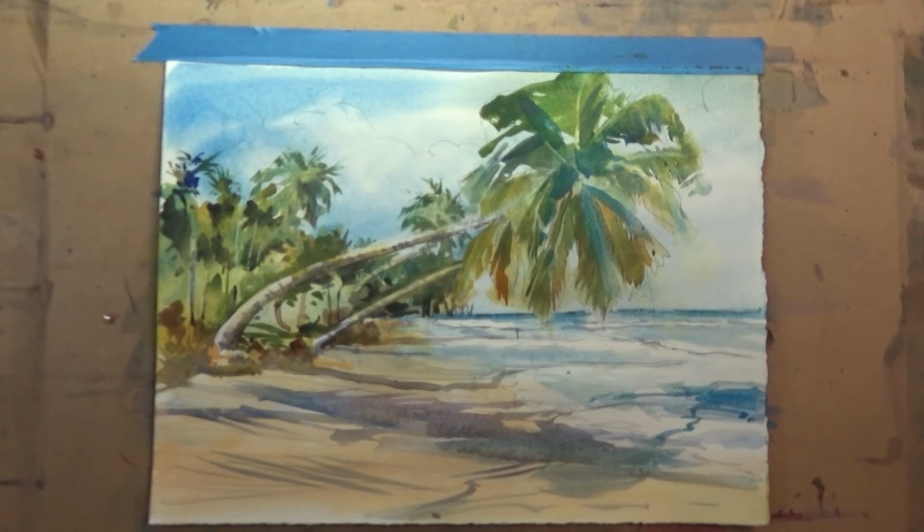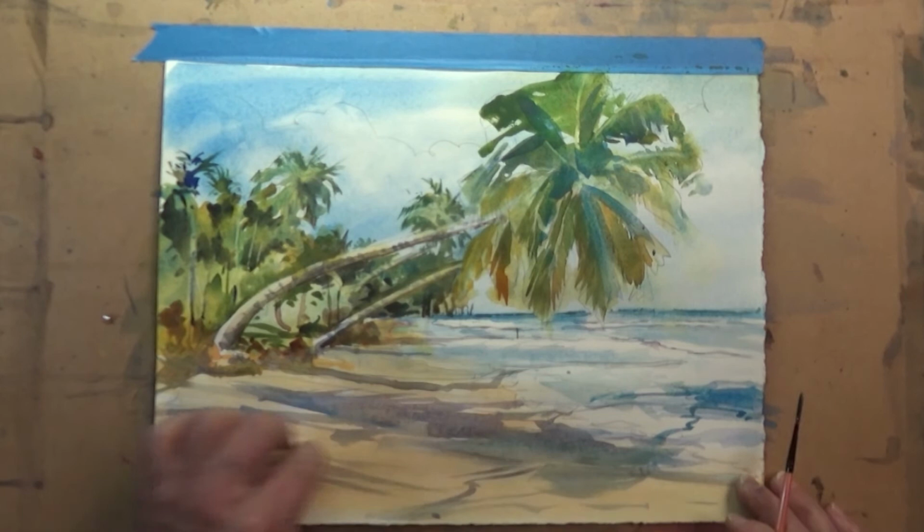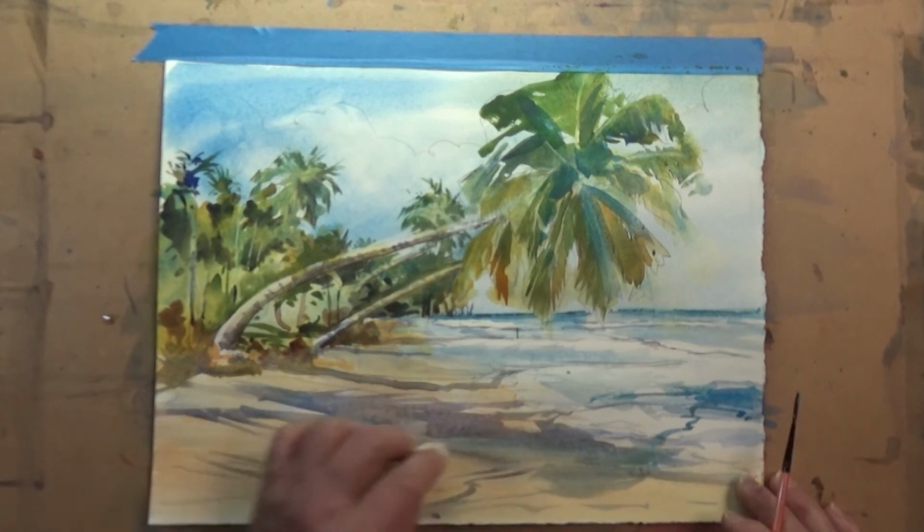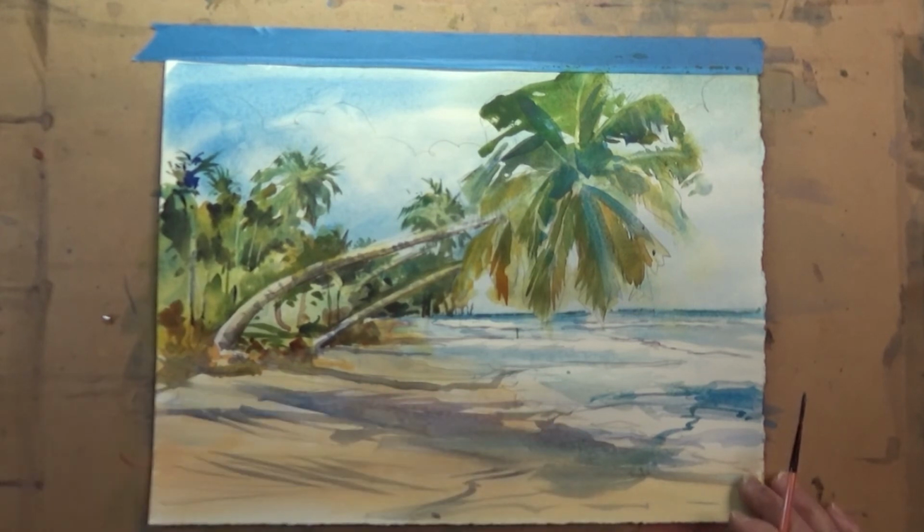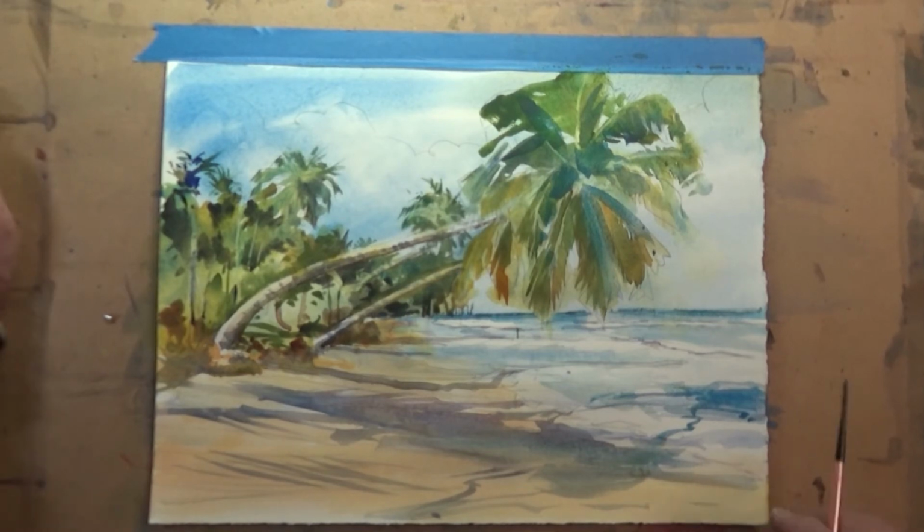And that's going to be a little bit of my dark yellow ochre.